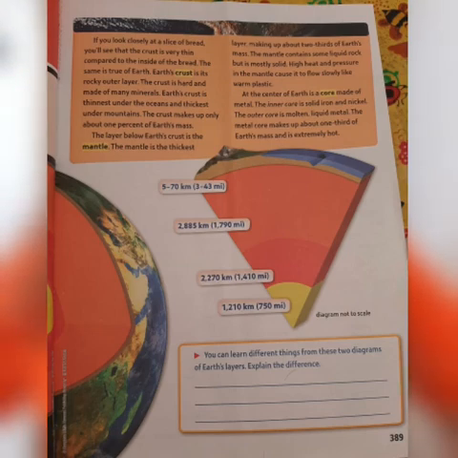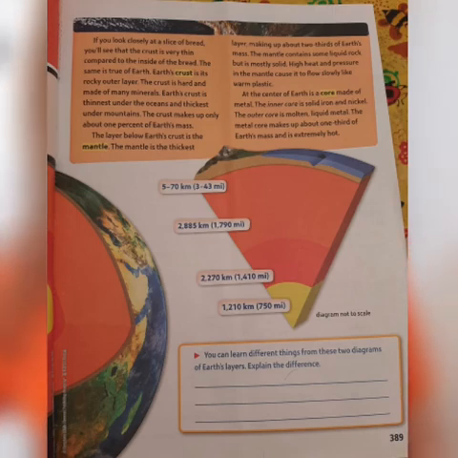Look at this. It seems like a pizza to me because of the shape. Look at this, kids: from 5 to 70 kilometers, which is 3 to 43 miles.